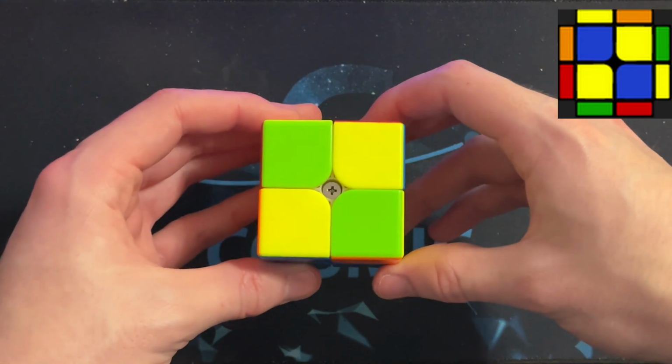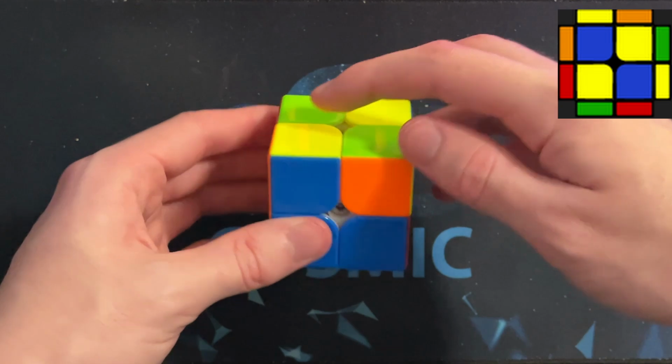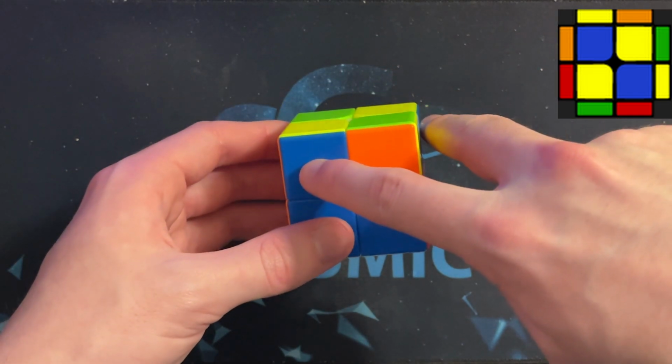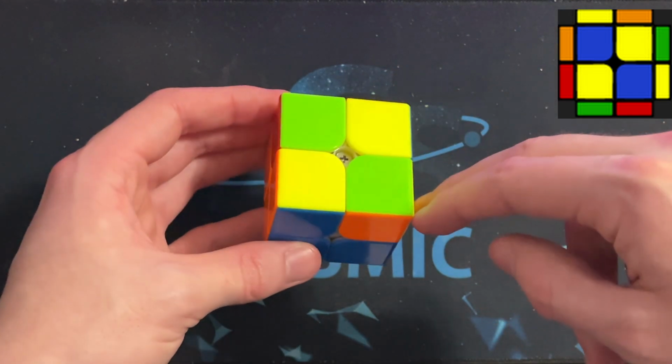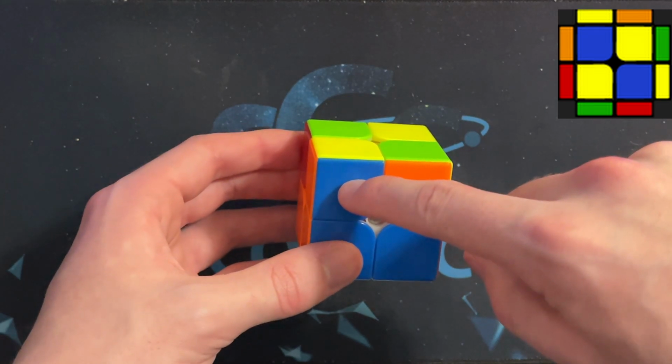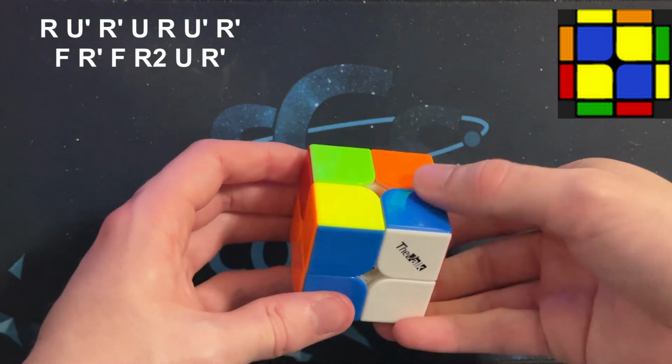Here again, you can see our two unoriented corners have a matching color. And this time, our other matching color is here. AUF recognition, this corner will not move. Here's our algorithm.